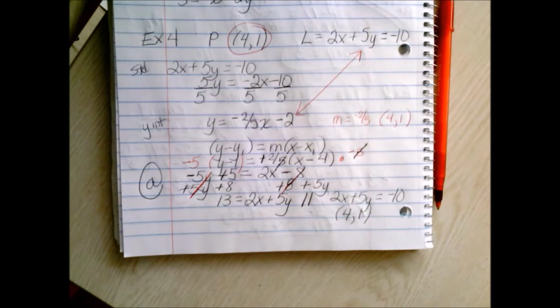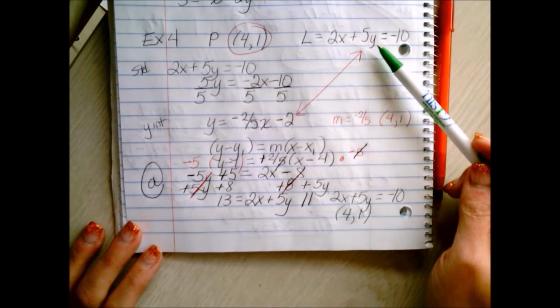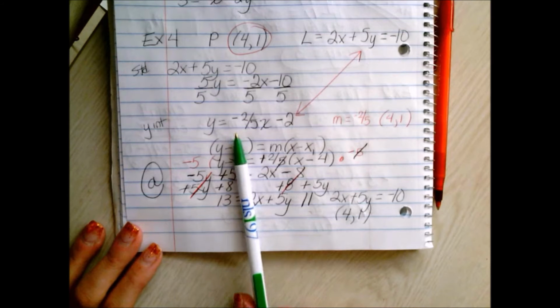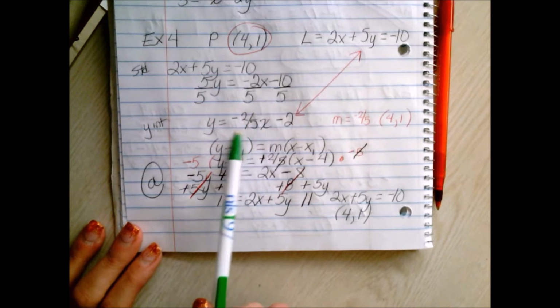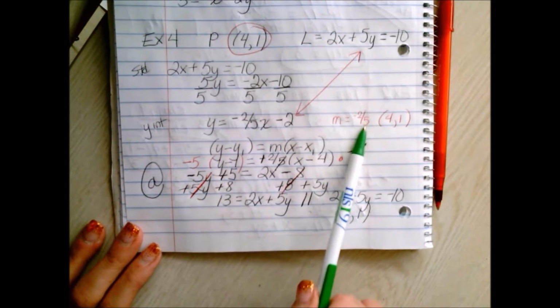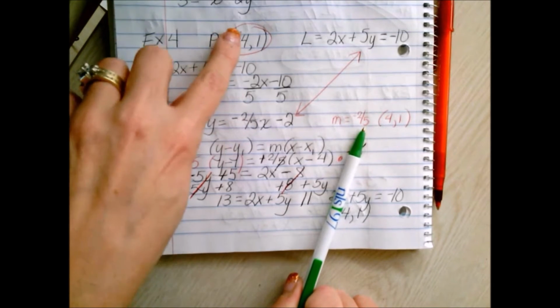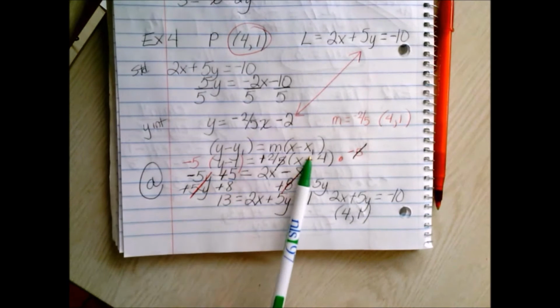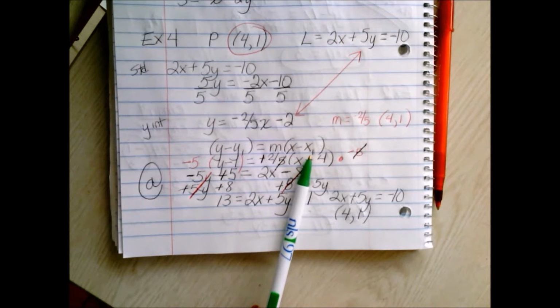Now, lucky for you, it's going to get a lot easier when we do the next part. Recall what we did. We converted the original equation into y-intercept form and ascertained that m is our slope. We used the point they wanted us to use and created an equation using point-slope form.